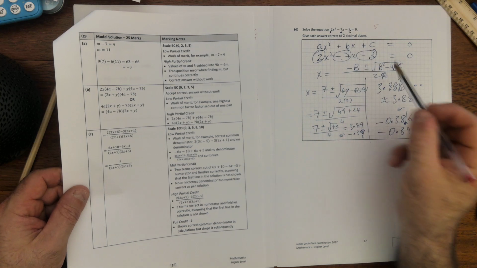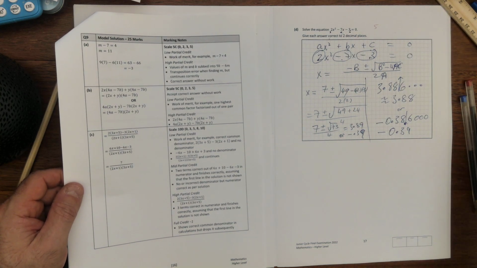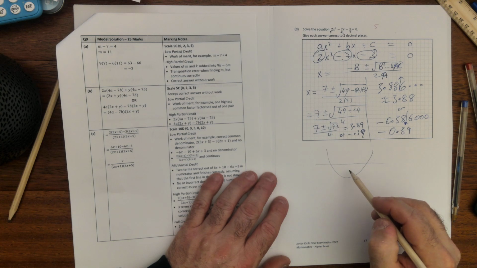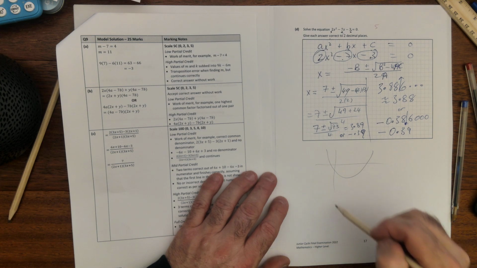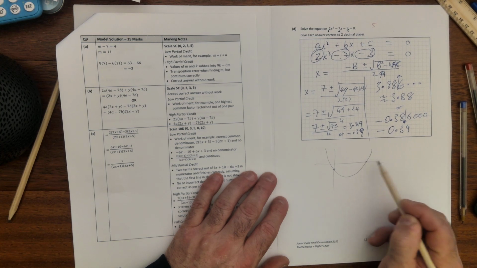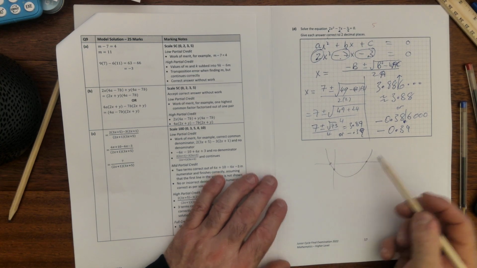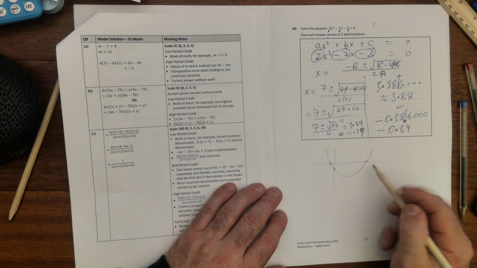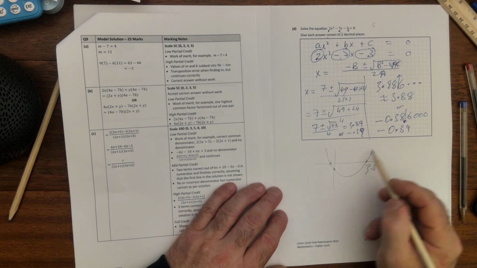Okay, and then we're over here to working out, using the minus b formula, the answers, the two solutions. What's happening there, of course, is you have a parabola and you have a negative intercept, and you have a positive solution and a negative solution, but they're not rational, they're irrational, they're surds. Okay, and they're rounded to those numbers, 3.88 and minus 0.39.